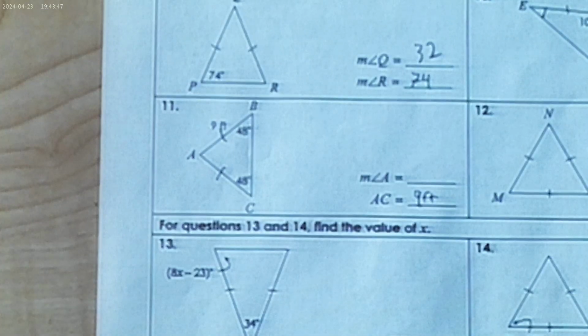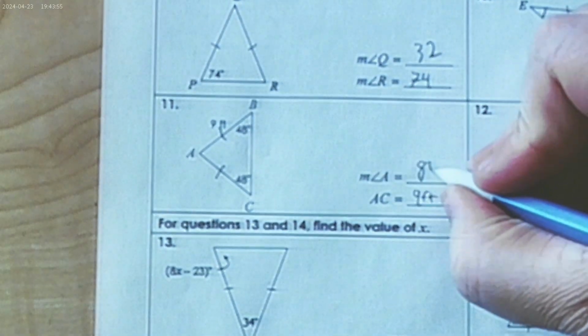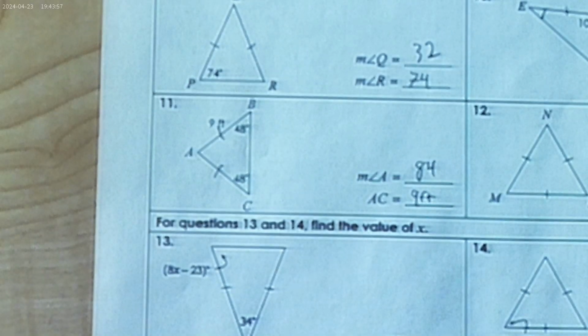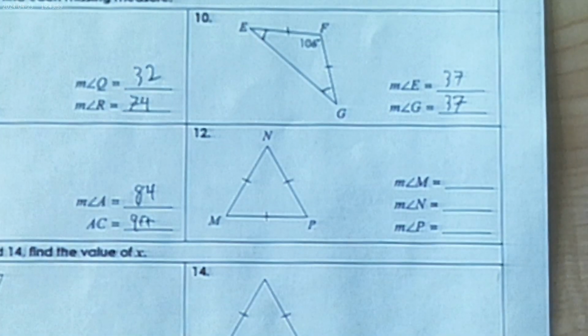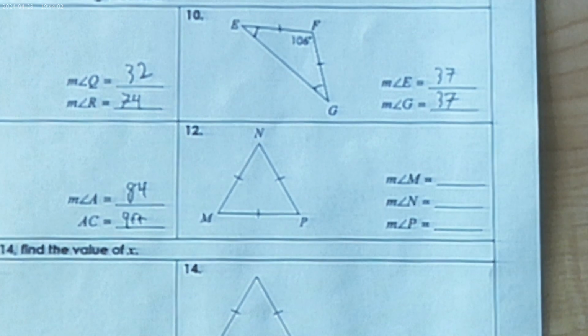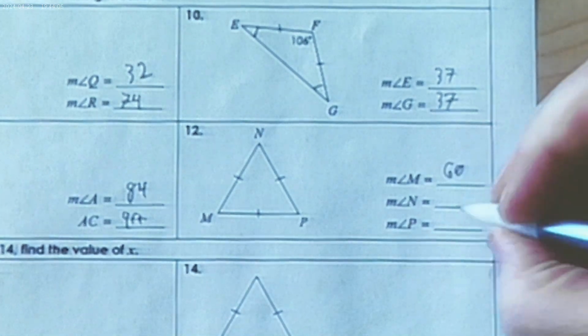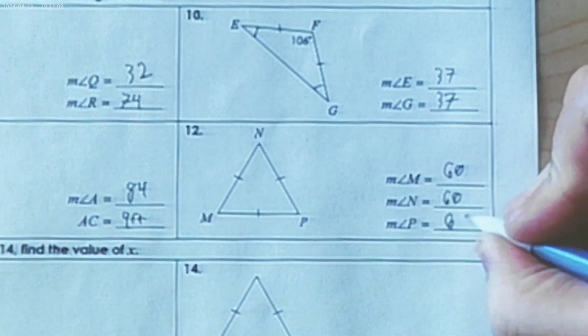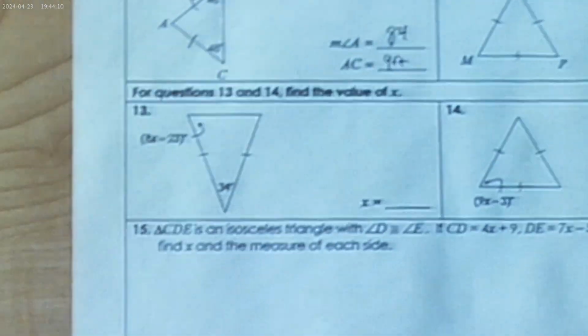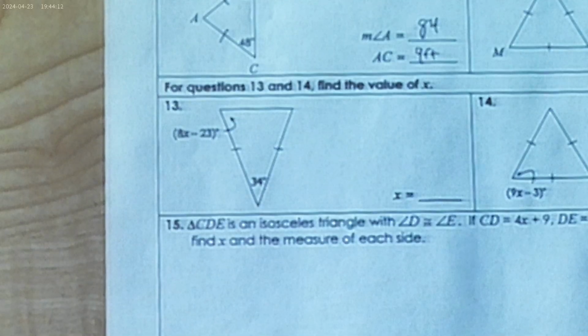And then as for angle A, that's just going to be 180 minus 48 minus 48. So that's going to be equal to 84. Alrighty. And for the equilateral triangle problem, they're asking for the interior angle measurements. That is easy enough. They're always going to be 60. All right, moving on. For questions 13 and 14, find the value of x.